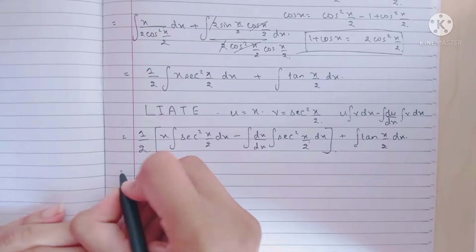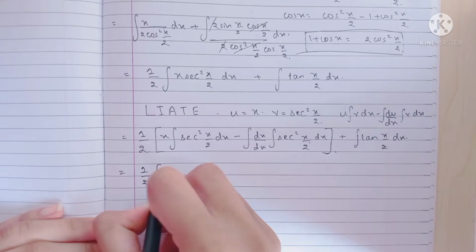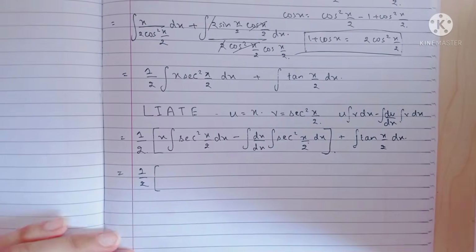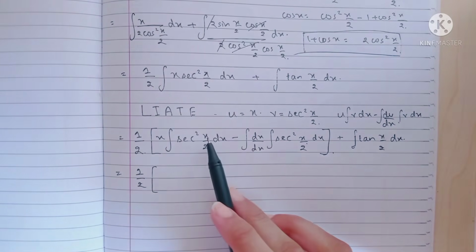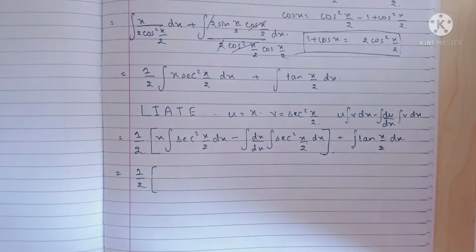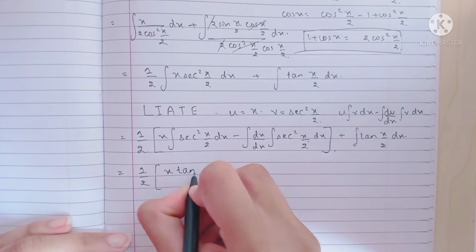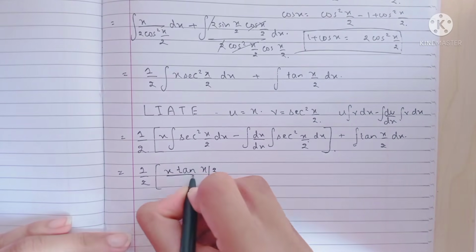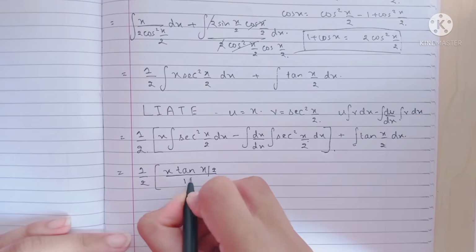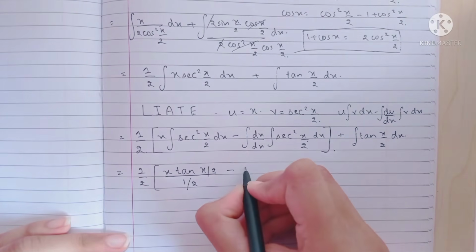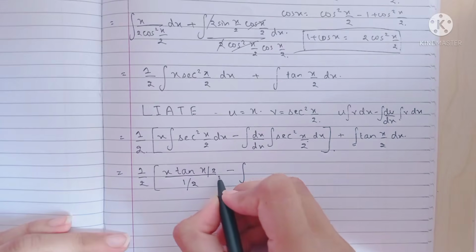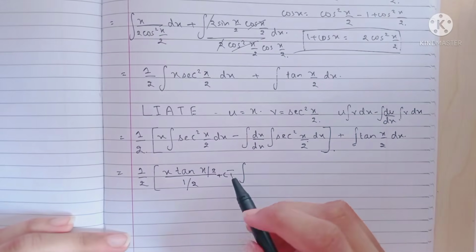Okay, so now we have 1 by 2. The integral of secant square is tan, and since we have x by 2, the coefficient of x is 1 by 2, which will go in the denominator. So we have x tan x by 2 upon the coefficient of x, which is 1 by 2, minus the integral of, we're going to add a c over here because we just integrated.